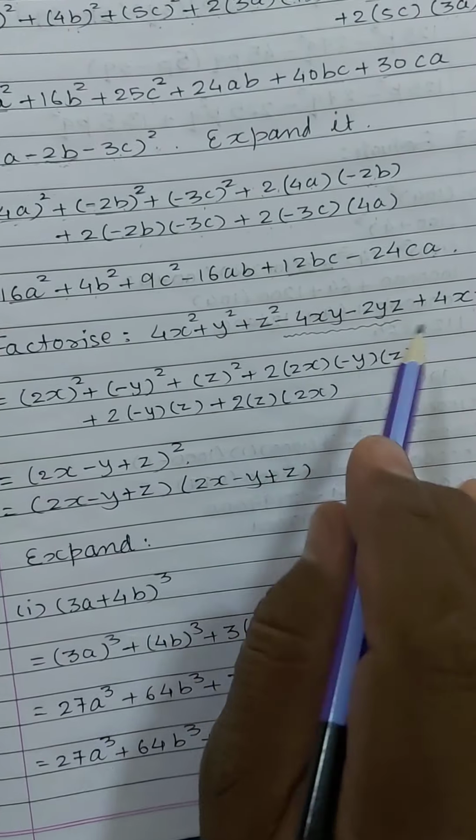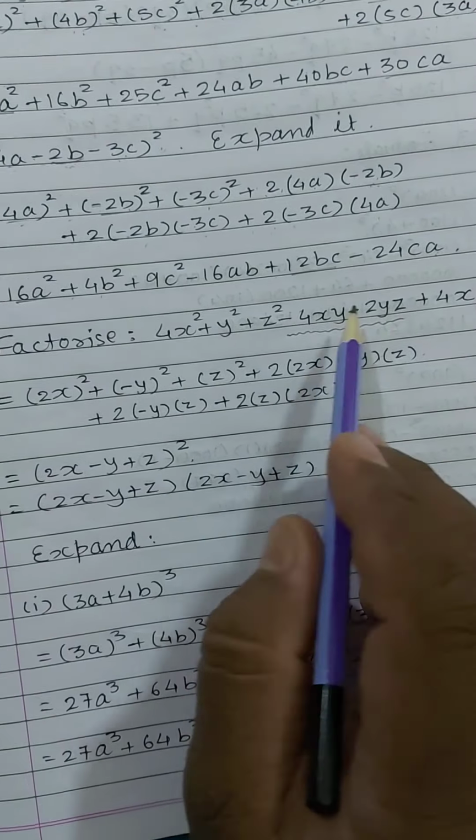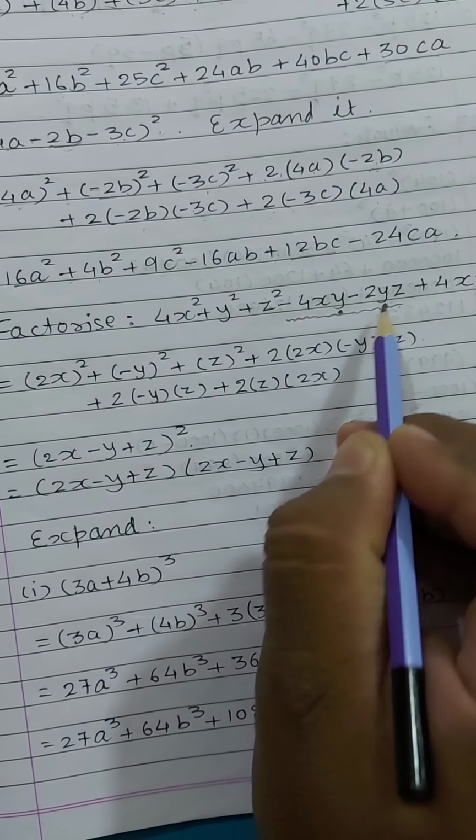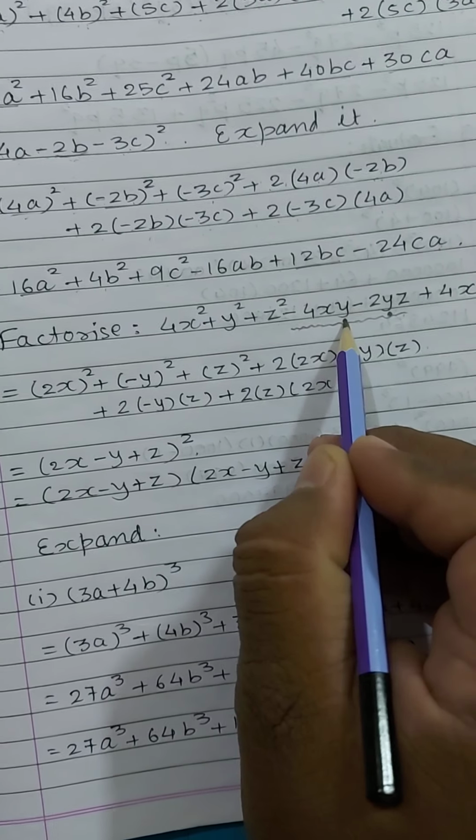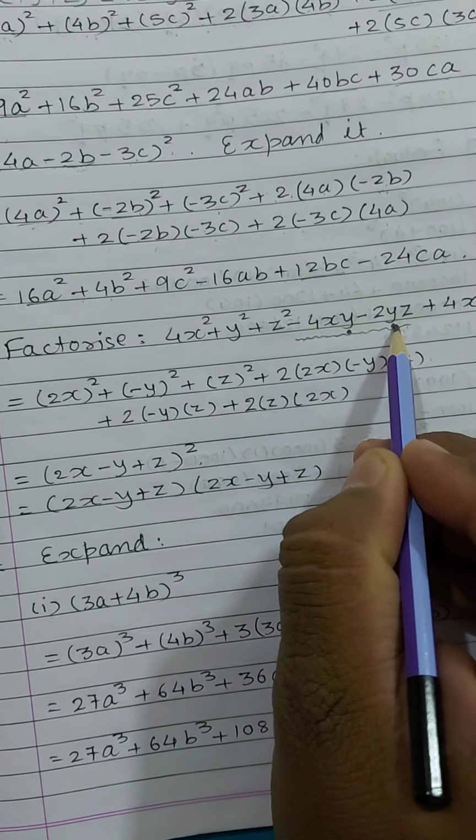It is a very important one, right? You have to check in the question which two terms are negative. Here the first and second terms are negative, and when the first and second terms are negative, you can check which variable is common here. So variable y is common, right? Variable y is common. So what you have to do is take that variable with a negative sign.